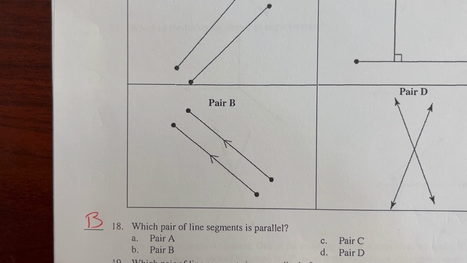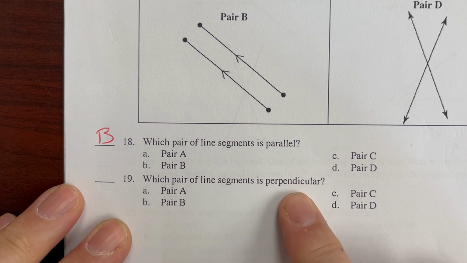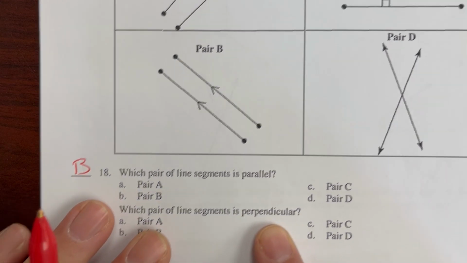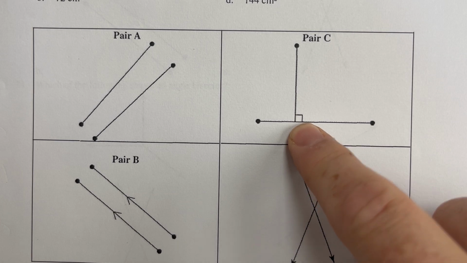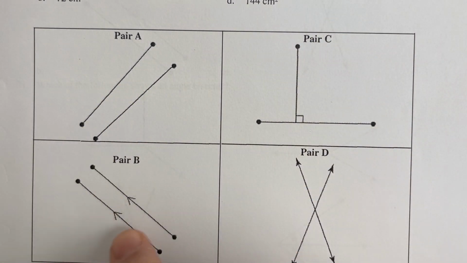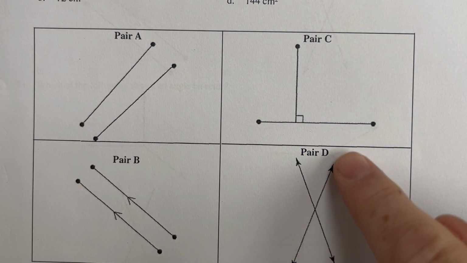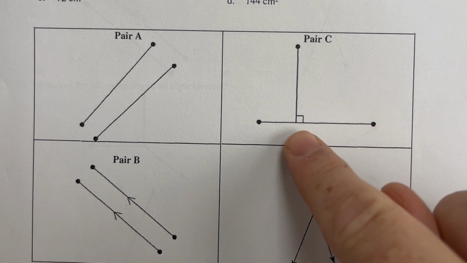Now, which are perpendicular? Remember, perpendicular means intersects at 90 degrees. This one has the 90-degree box. This one, no intersection. No intersection. This one just intersects, but at an angle, not 90 degrees. So that's part C.